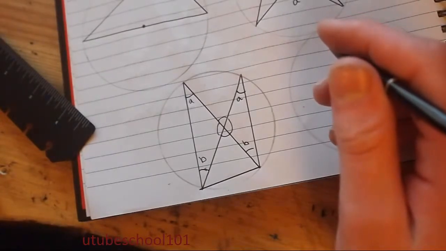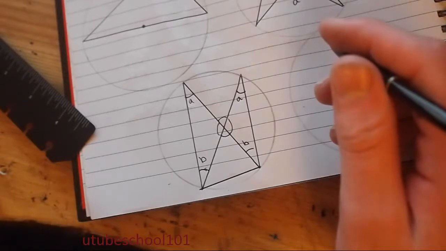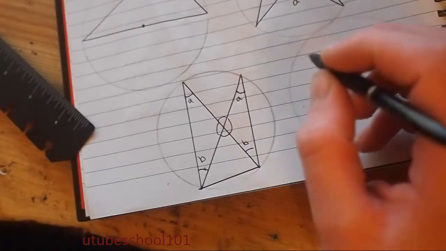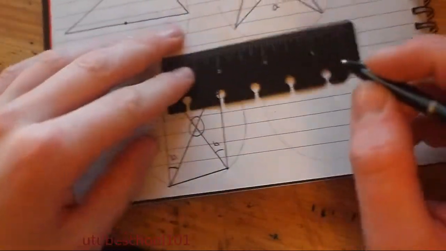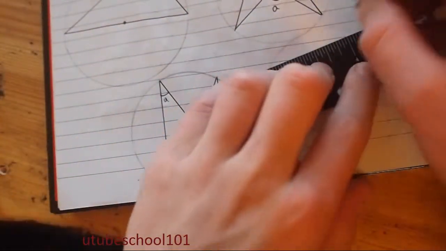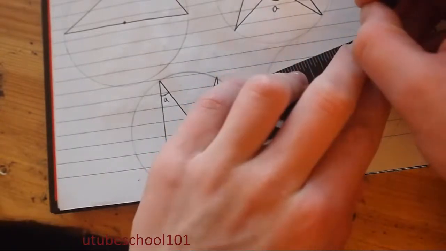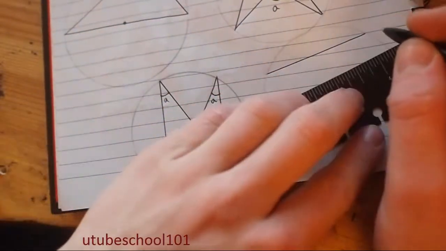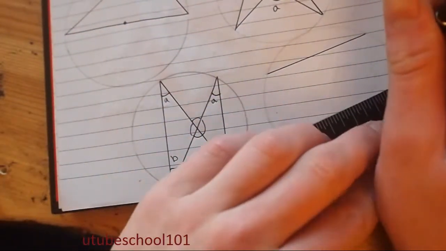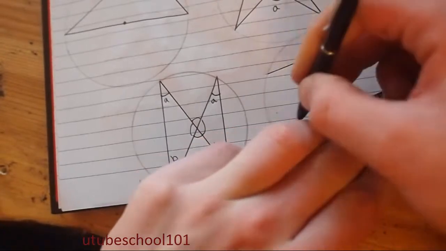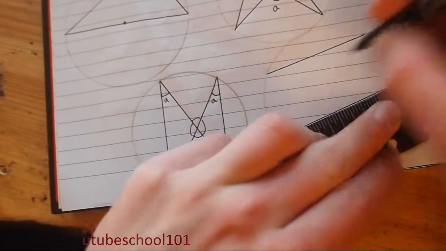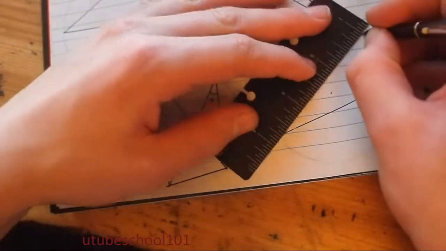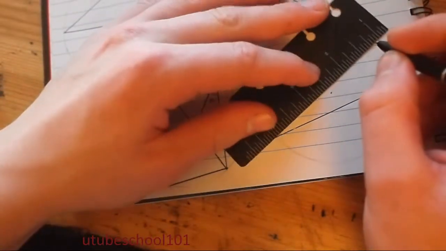The final one we have is a cyclic quadrilateral. So if we draw a chord here, we draw another chord here.